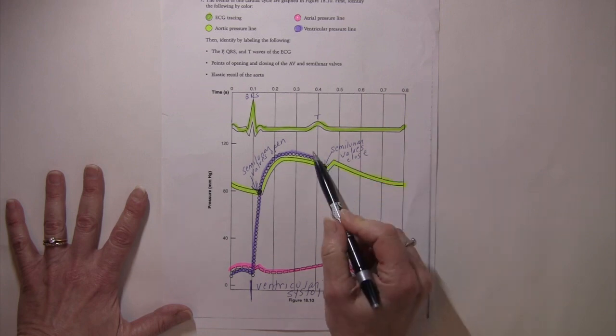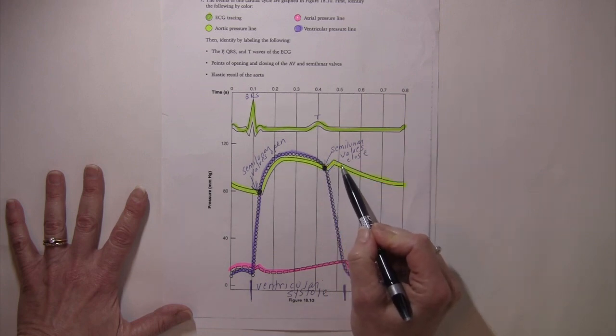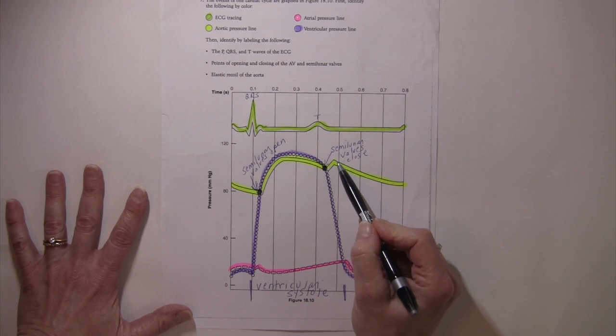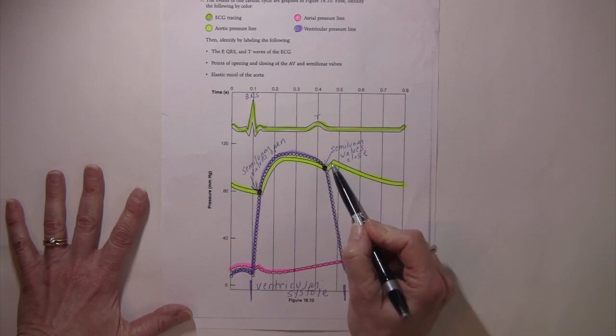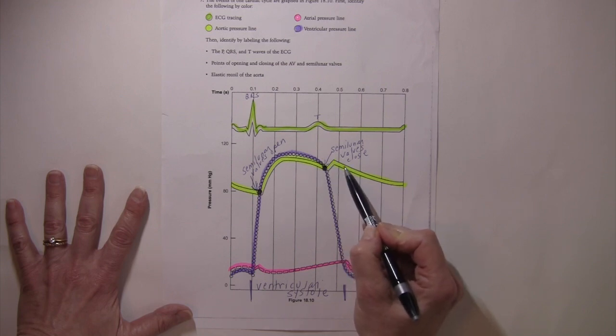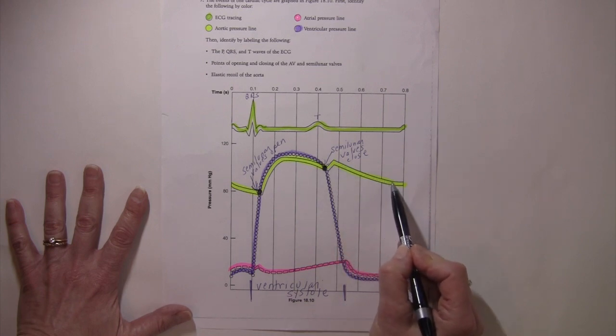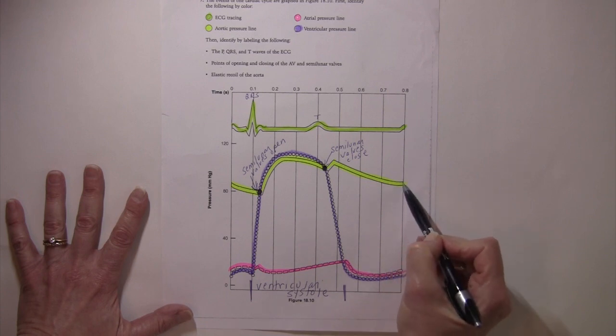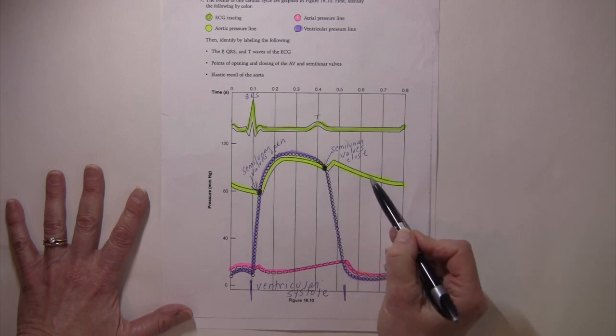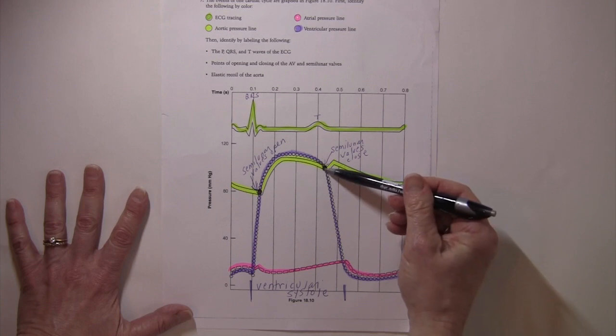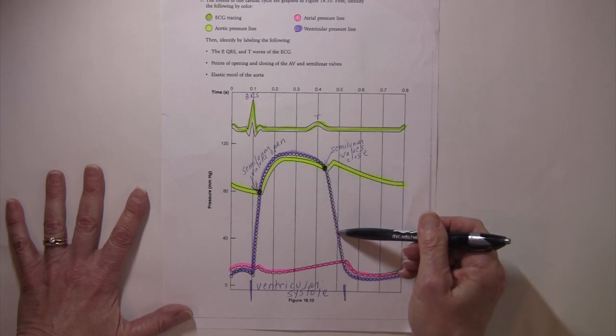And when the semilunar valve closes, look at that little transient increase in blood vessel pressure. That's because the blood now is going to crash against that closed door of the semilunar valve. That's known as a dicrotic notch. But the blood is going to move forward in the blood vessels, and so that pressure stays higher, but it's decreasing over time. Ventricular pressure is really decreasing here.